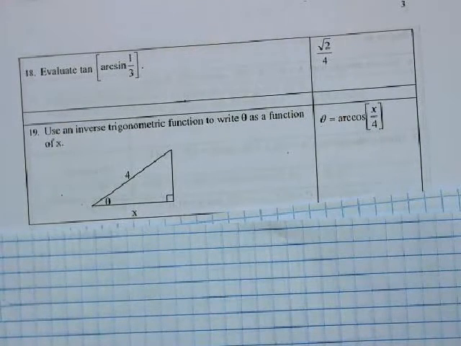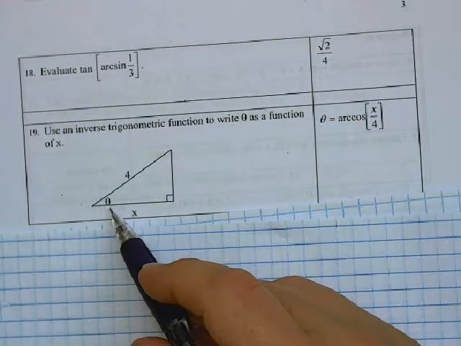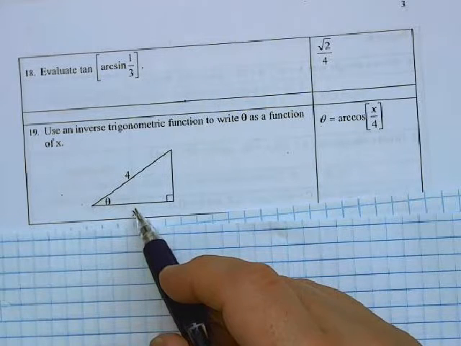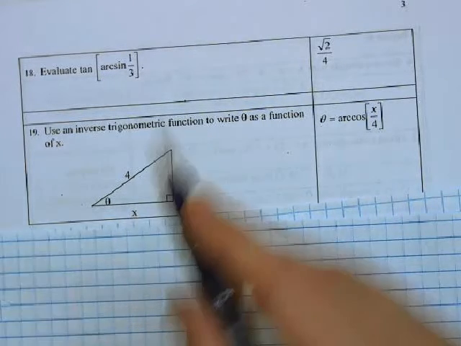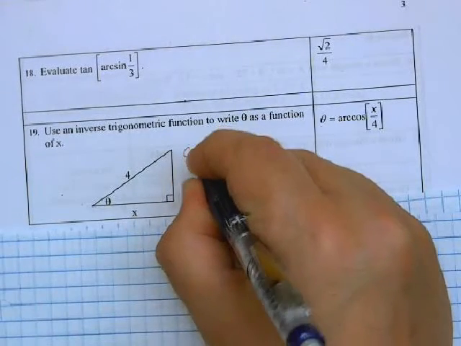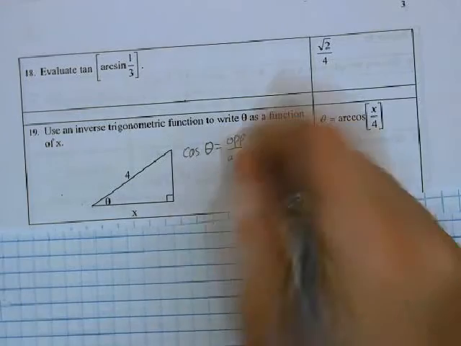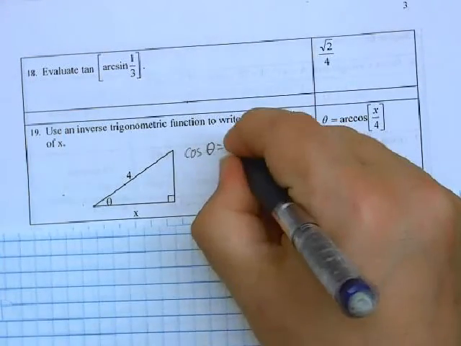Okay, number 19, use an inverse trig function to write theta as a function of x. So looking at my triangle, I know the hypotenuse is 4, and the side length that's marked x is the adjacent side. So I know that cosine is adjacent over hypotenuse.